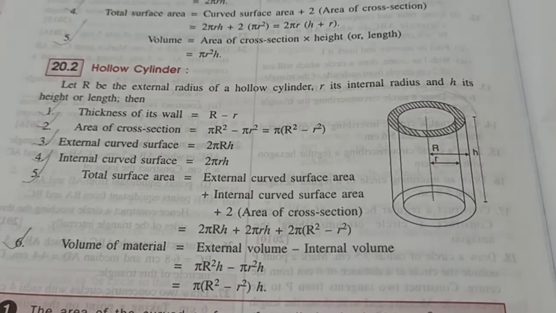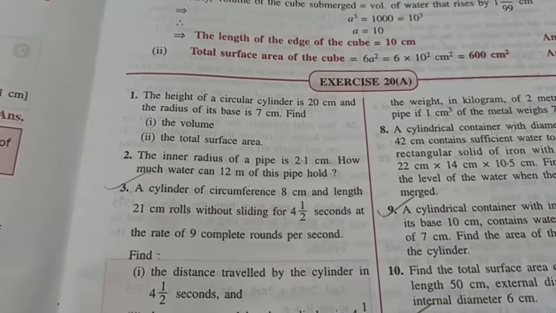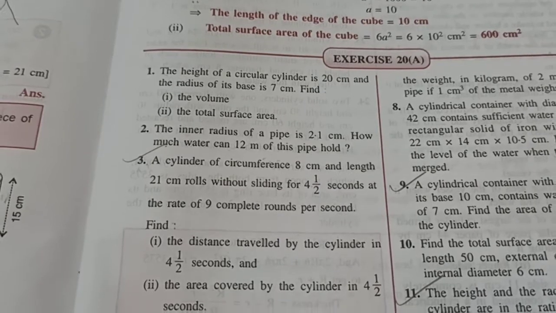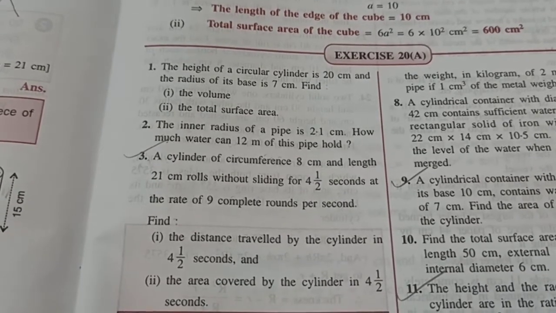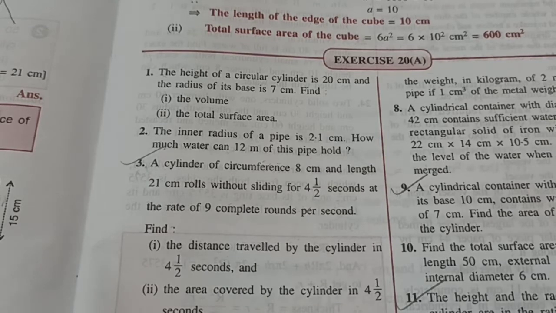So if you know these formulae, then the sums become very easy for 20A. No cancellations in 20A. Let's start with the third sum. A cylinder of circumference 8 centimeters and length 21 centimeters rolls without sliding for 4.5 seconds. Now, if the cylinder rolls once, what is the distance it travels?